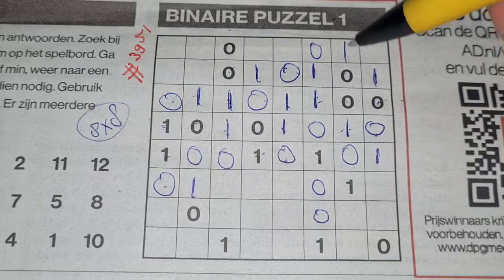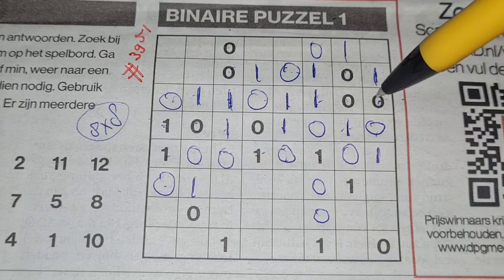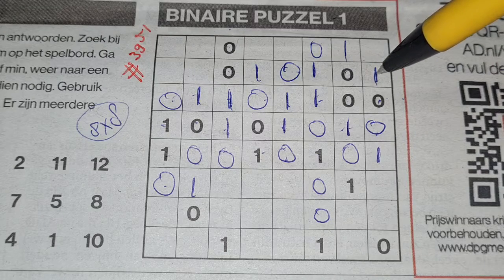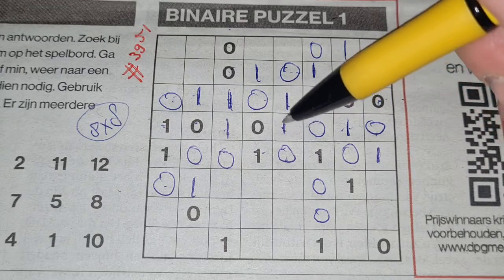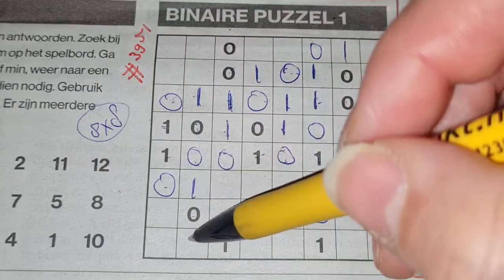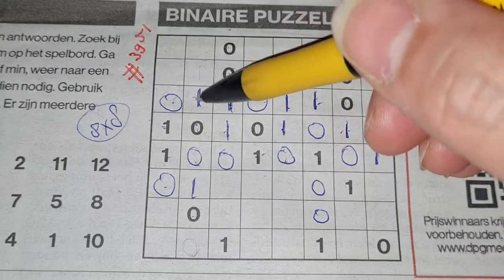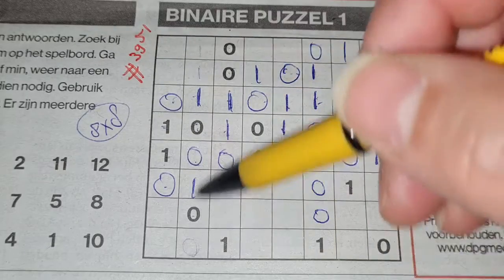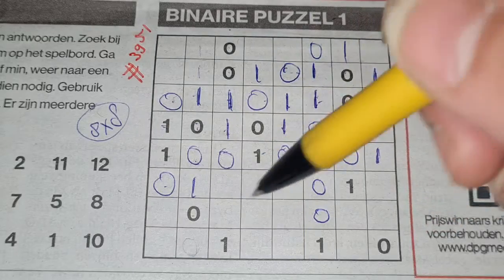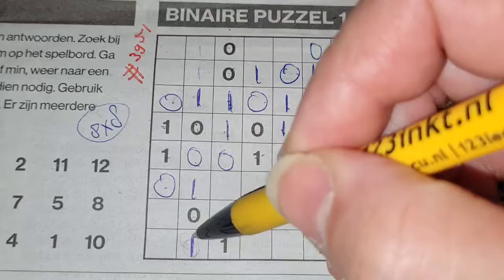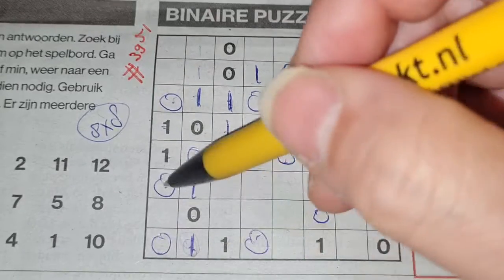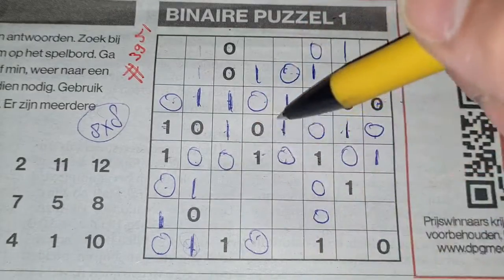Then, let me see. Yeah. We have here 3 O's. If I place number 4 here, then we have 3 ones in a row in this column. Not allowed, one of the rules, so this cannot be an O, this should be a 1. Double 1, here no, there no. Between 2 O's comes a 1.